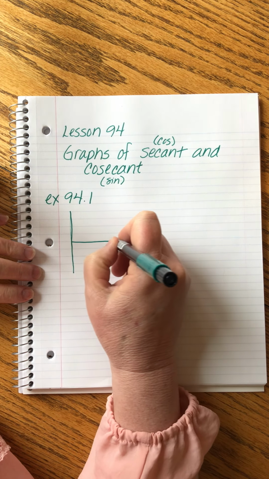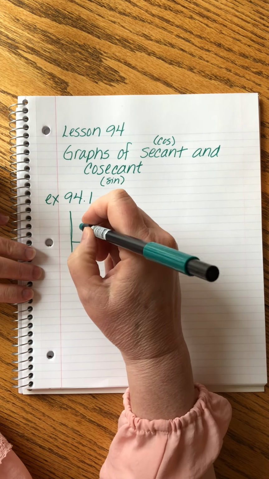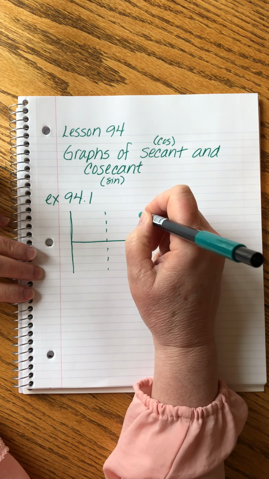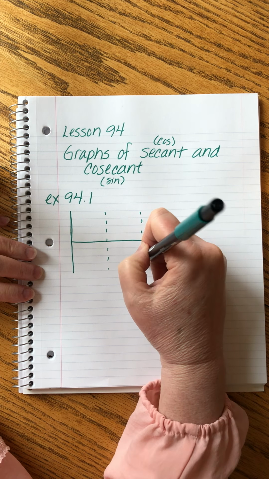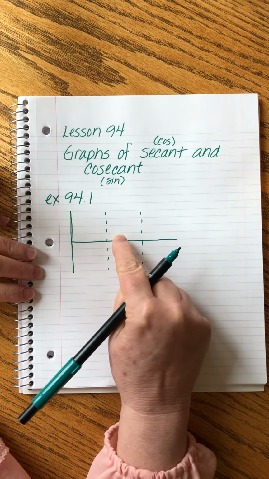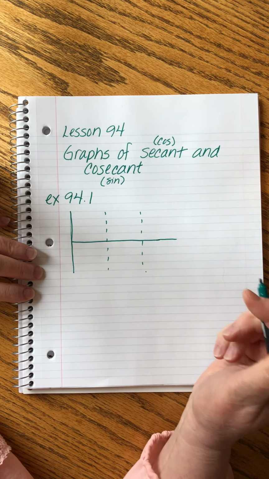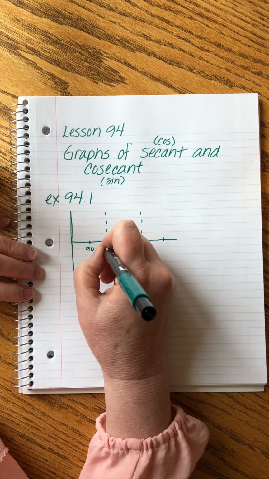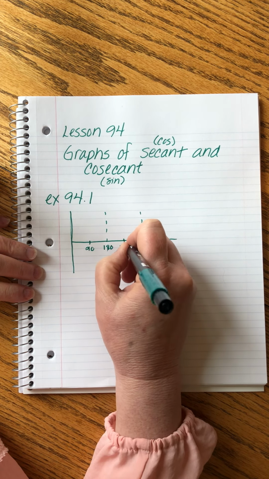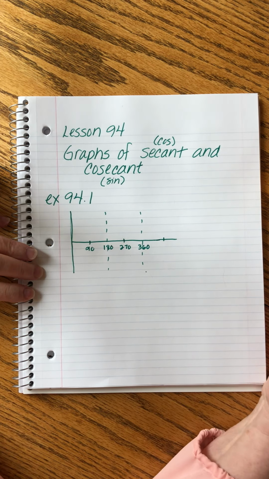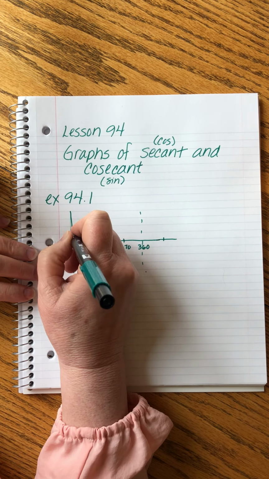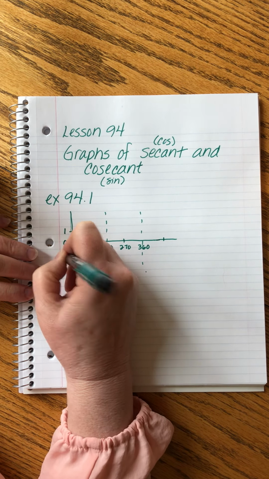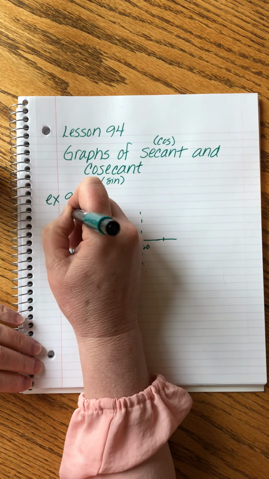There's a center line, and this is divided into 3 bits, well, 2 really. And then we have numbers, and then we have a y-axis.